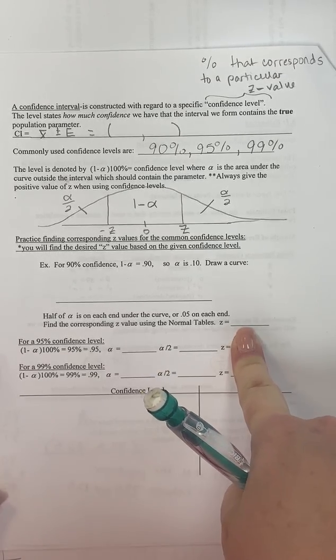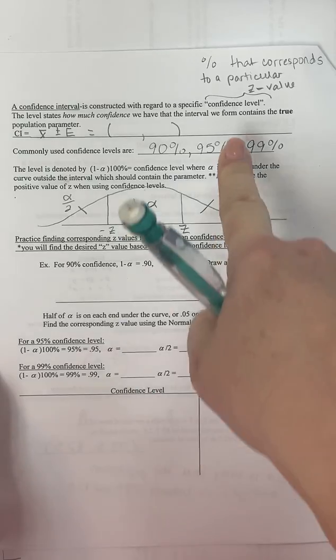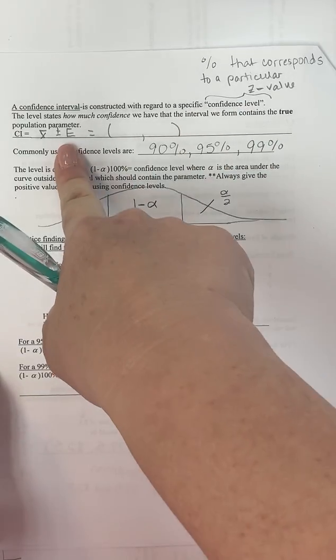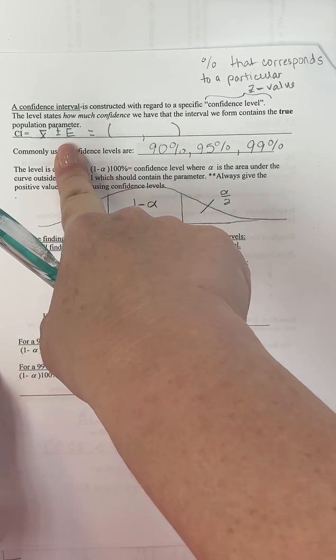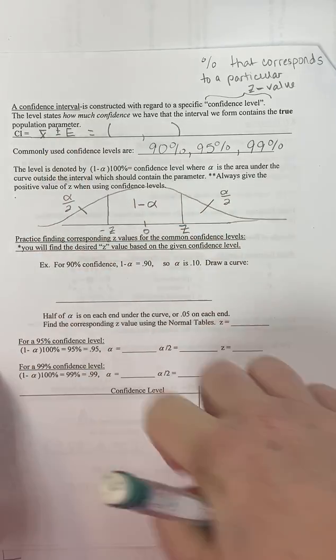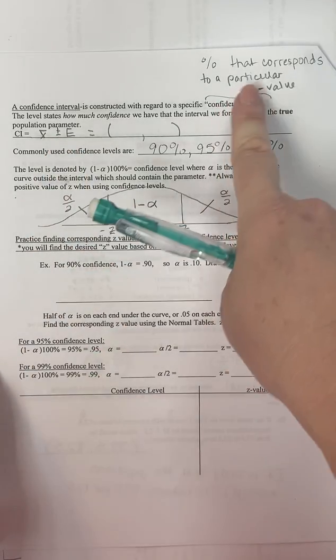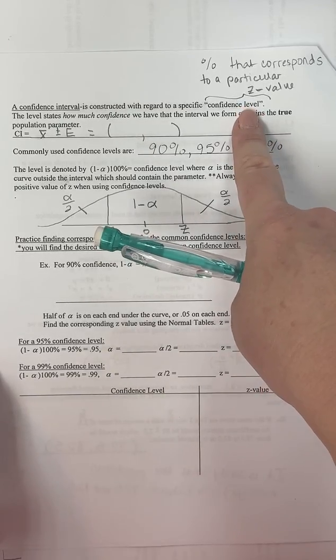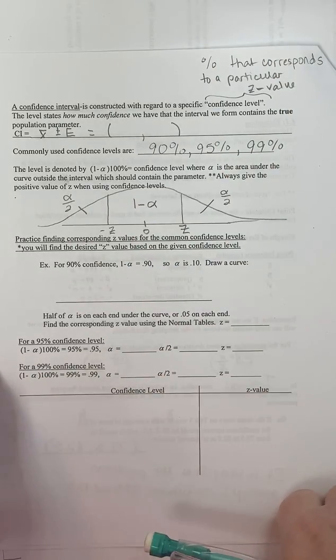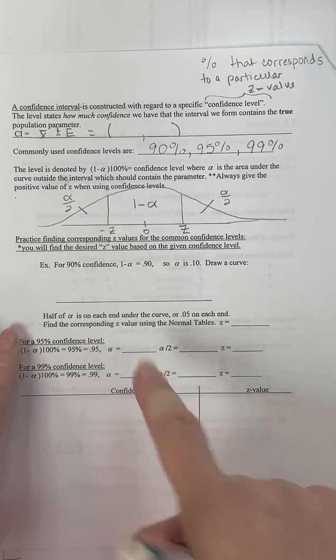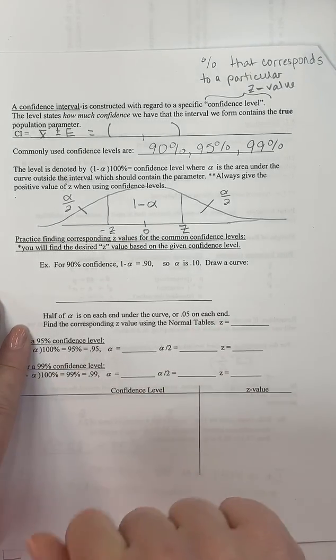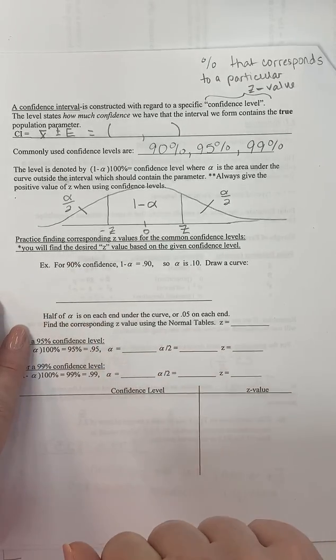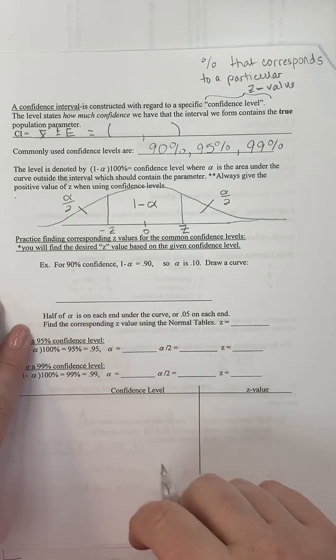Because what happens here is that you're given the confidence level and you have to calculate the margin of error. And one of the things needed for the margin of error is the corresponding z-value. And so, given the confidence level, you have to know the corresponding z-value. So that's why it's important. So here we go. What would be the corresponding z-value if they told you the confidence level was 90%?